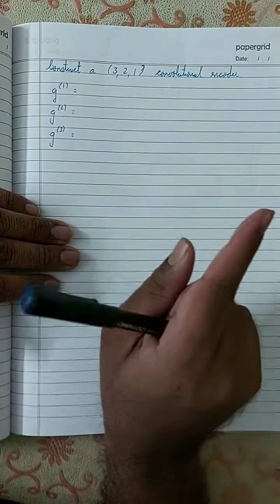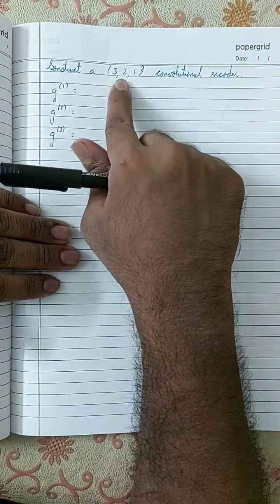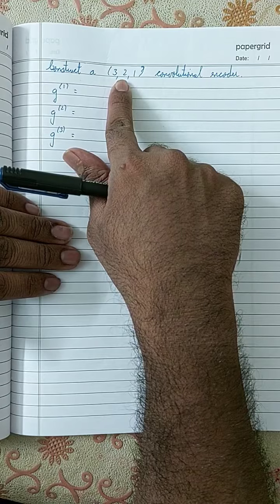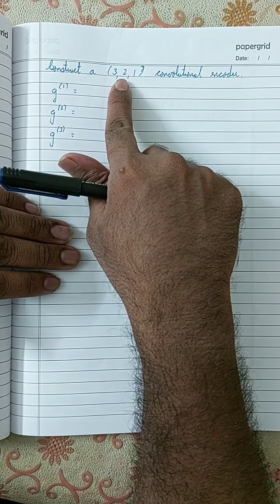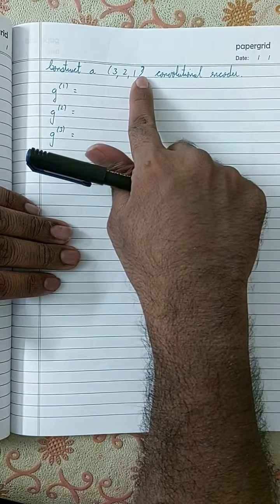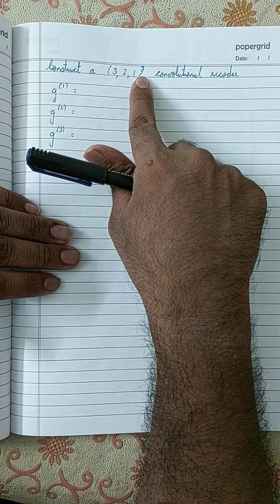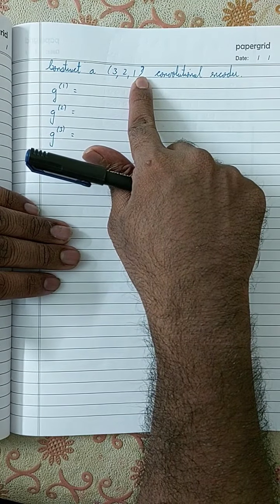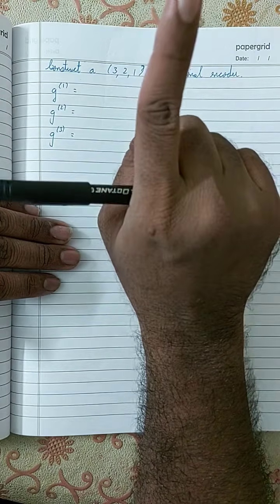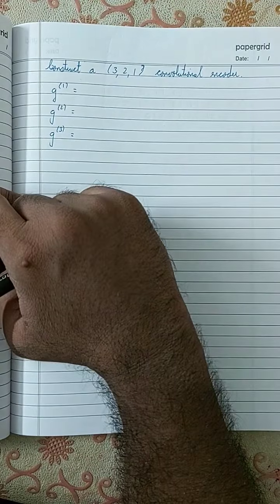Now look at the interesting thing about this. How many inputs are there? There are 2 input bits. The value of k is equal to 2, which means there are 2 input bits, right? And the value of m represents the number of shift register blocks. The value of m is equal to 1, which means there is only 1 shift register block.